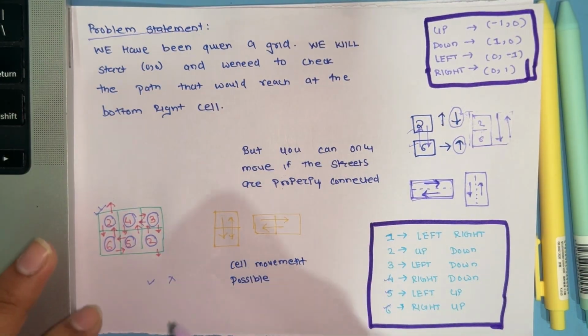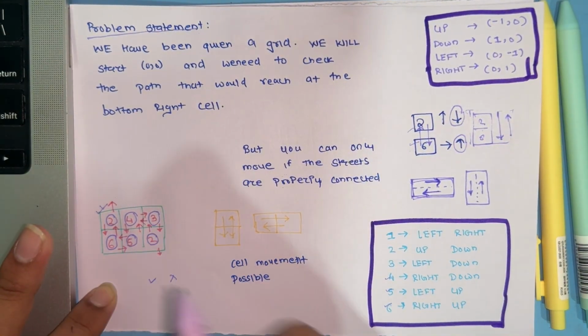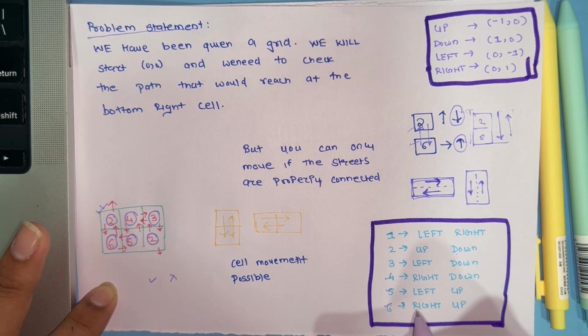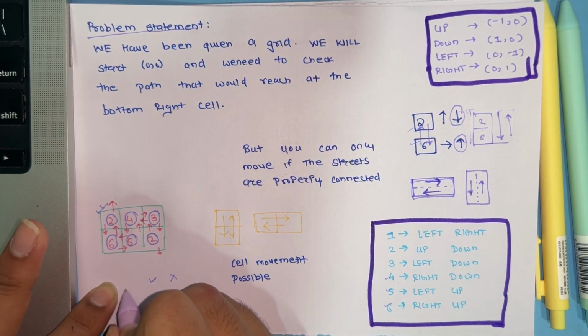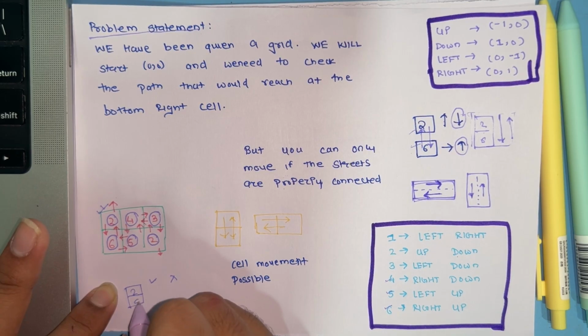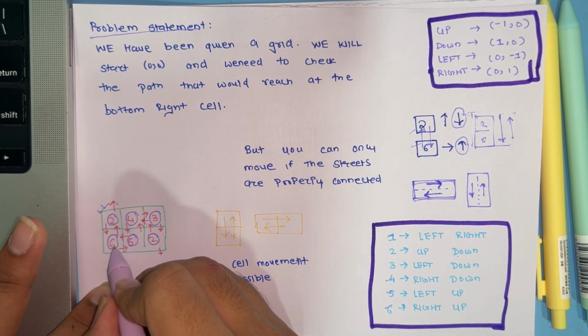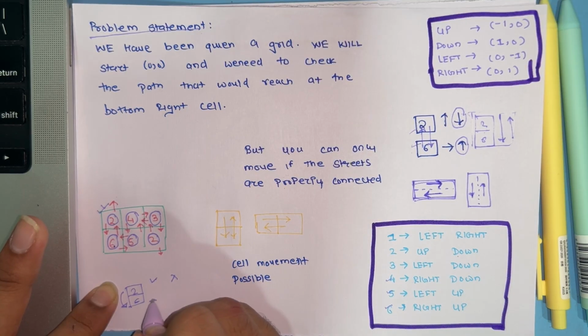Consider this example. Okay, so we start at 2. From 2 we can go up and down, and we have 6. From 6 we can go right and up. So 2 and 6 form a valid road. From 6, now we come from 2 to 6. From 6 we can go right and up.